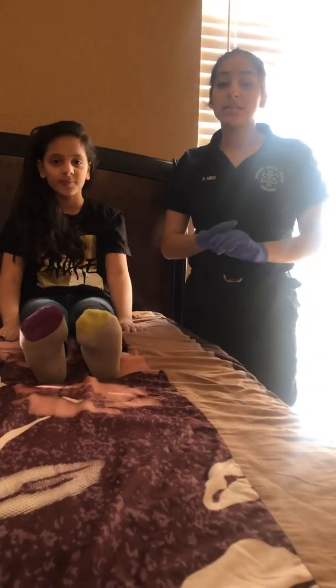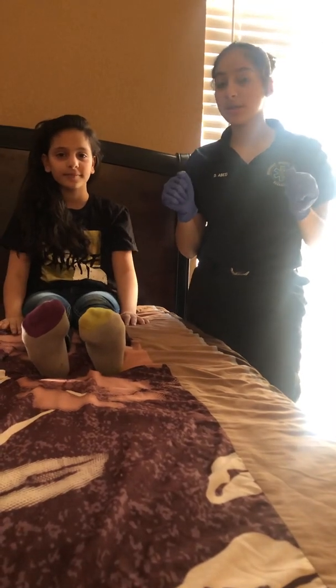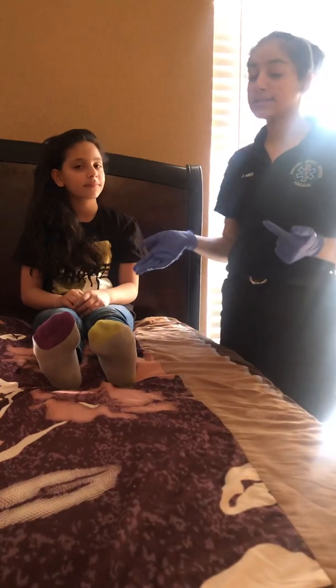Okay, so this is a medical patient assessment. The first step in this skill is to put on proper PPE, which is gloves. I will now begin my scene size up. The first step is making sure that my scene is safe, which it is.